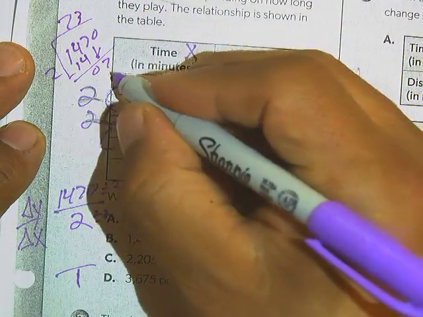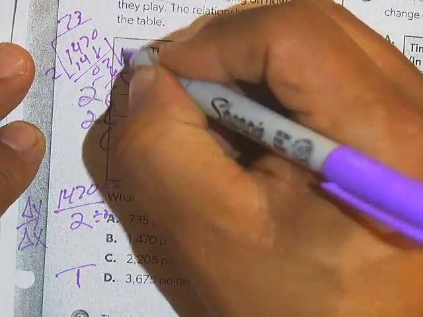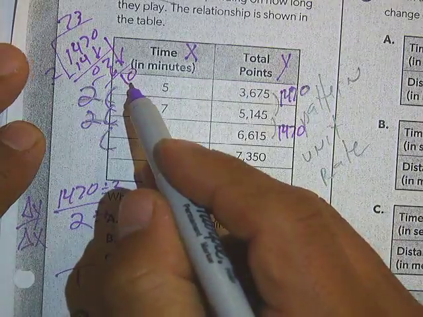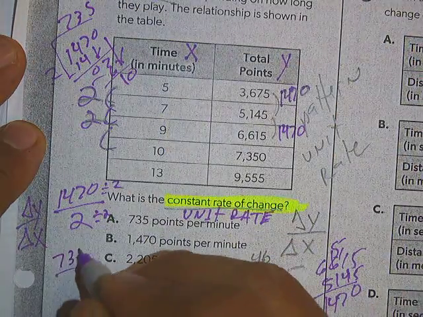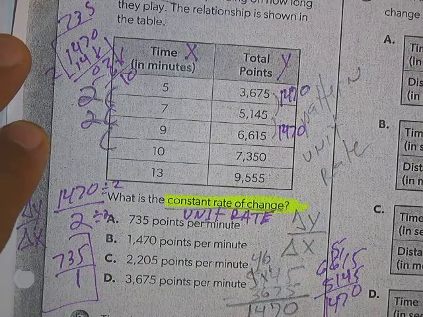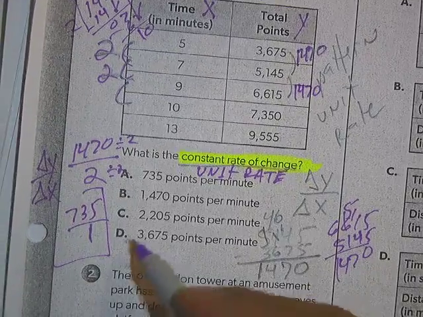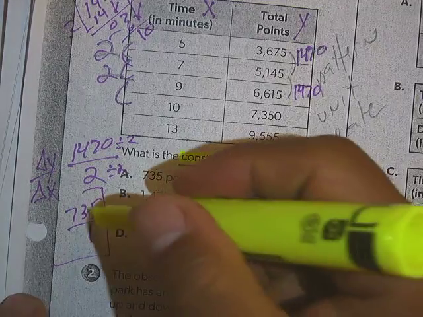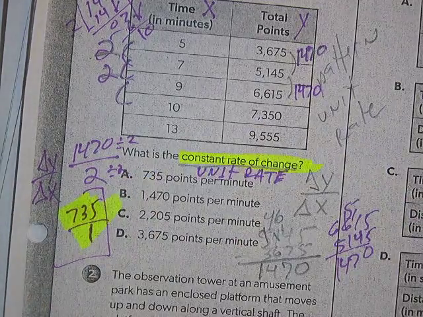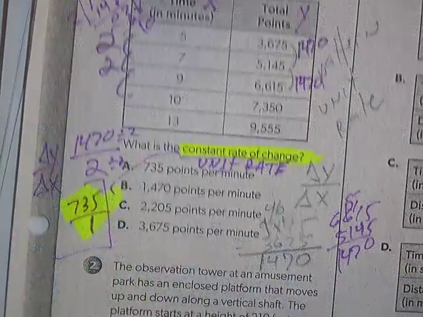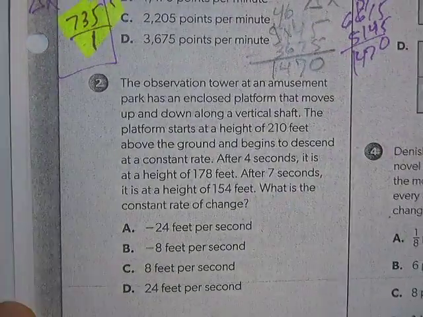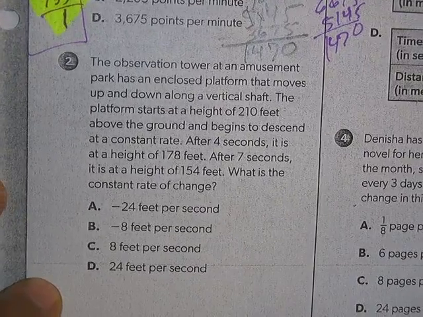You get 14. Bring the 7 down. 2 into 7 goes in 3. 3 times 2 is 6. Bring down 0. 2 into 10 goes in 5. And so now 735. And so that's my unit rate. Well, it happens to also be your rate of change, because you have the unit rate, it's also the rate of change. So, boom, that's the answer.